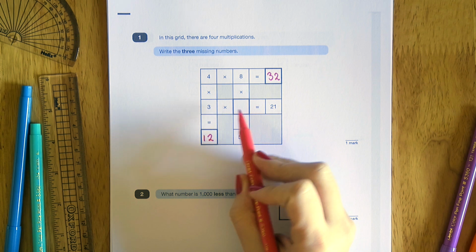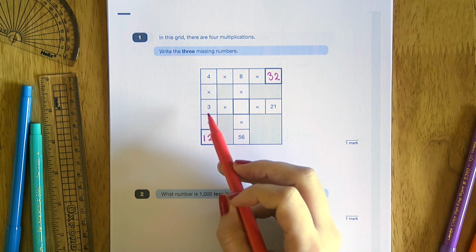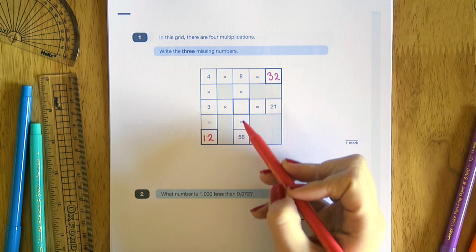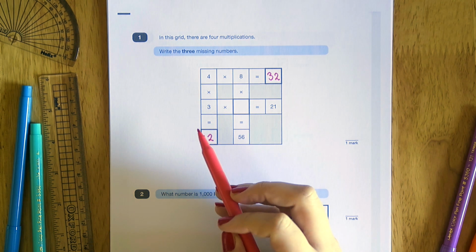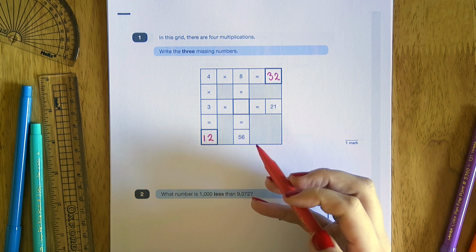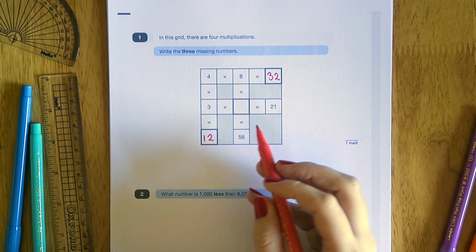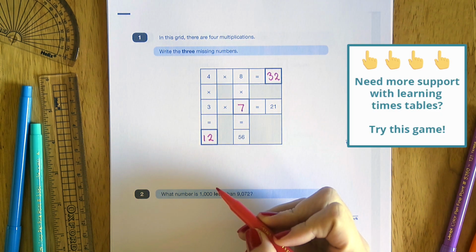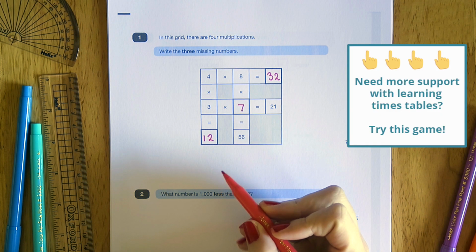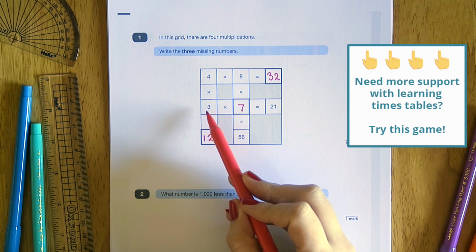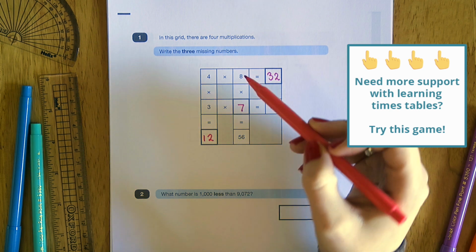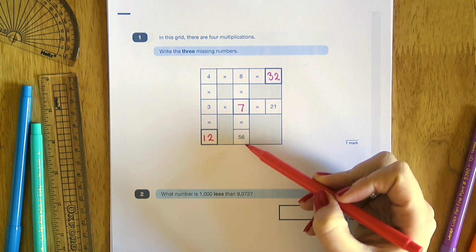Now the missing number in the middle is part of 2 calculations. We've got 3 times something equals 21 and 8 times something equals 56. If you are confident with recalling multiplication facts, you will be able to see straight away that it is 7. If you don't know your times table facts, what you would need to do is either count up in 3s till you get to 21 and you would realise that is 7 times, or count up in 8s until you reach 56.